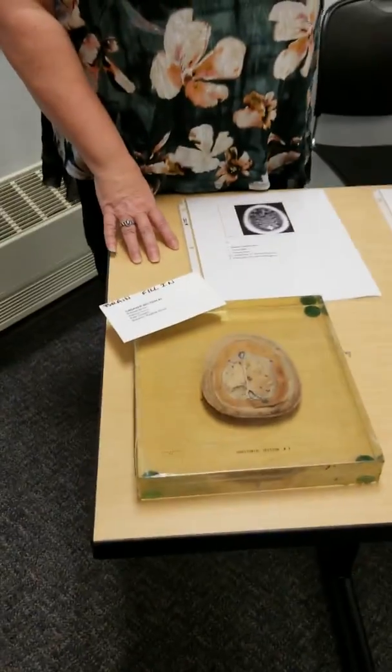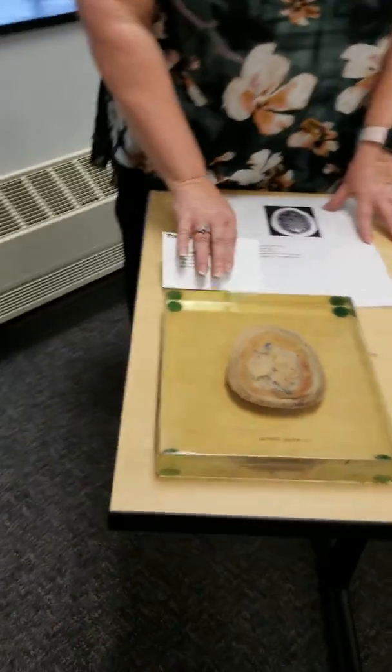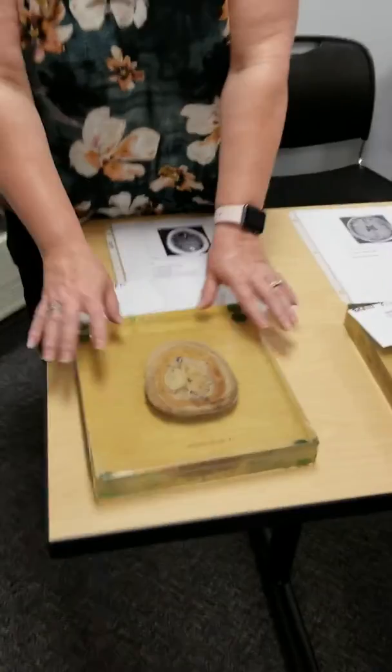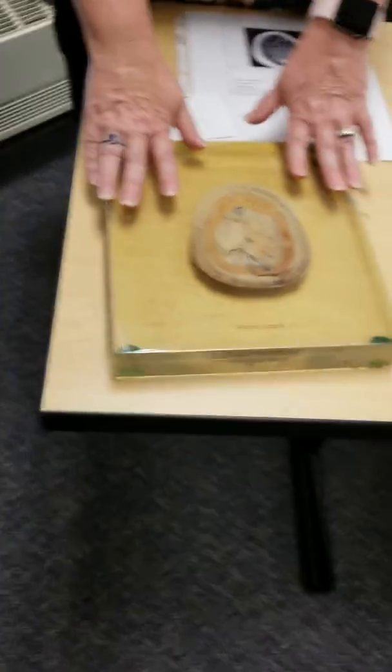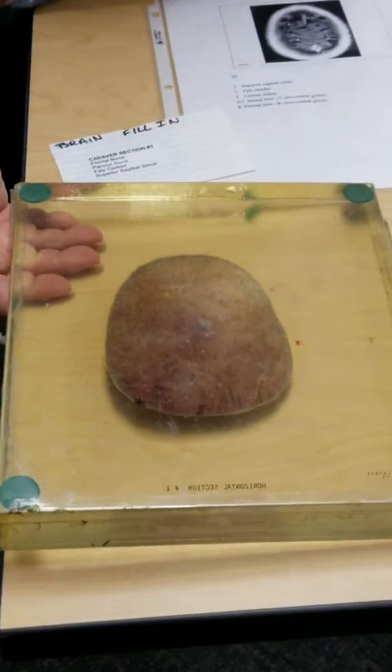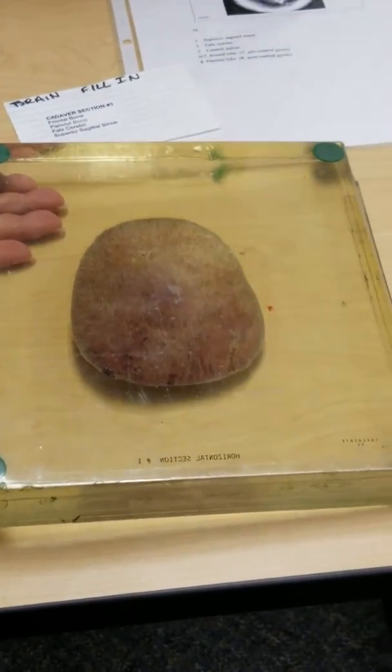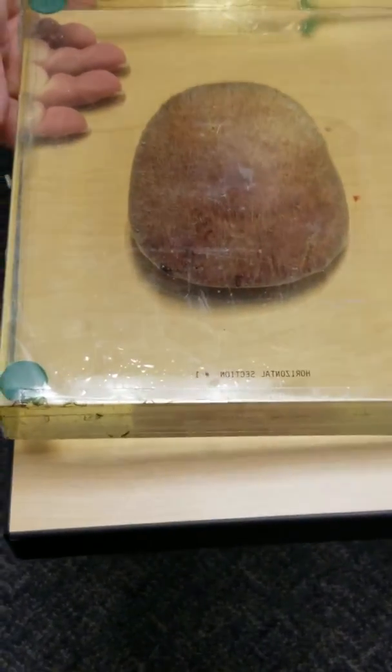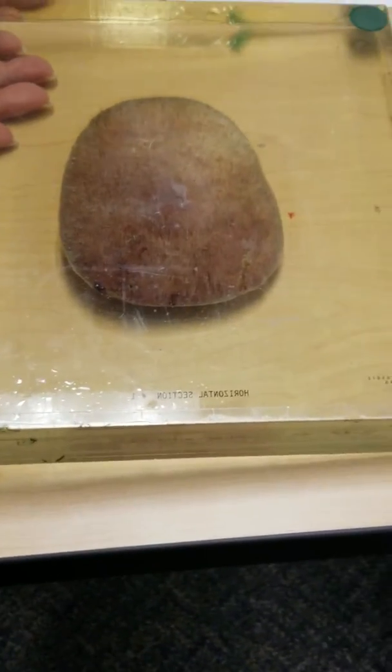Because I want to make sure Allison can hear as well. She's staring at it like this. So you guys, this is the very top of the head here. Okay, so if I flip this around, you can see that's where the hair is. So we're way up here, the top of the head, when we're looking at this.